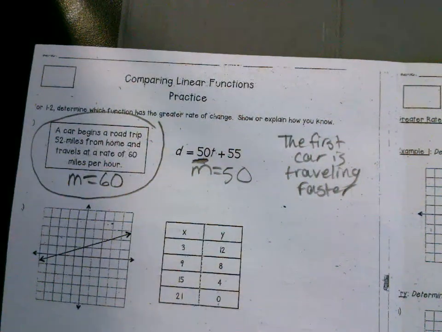Miss Reyes, can you zoom in? Yes. Is that better? So this first car is traveling faster.